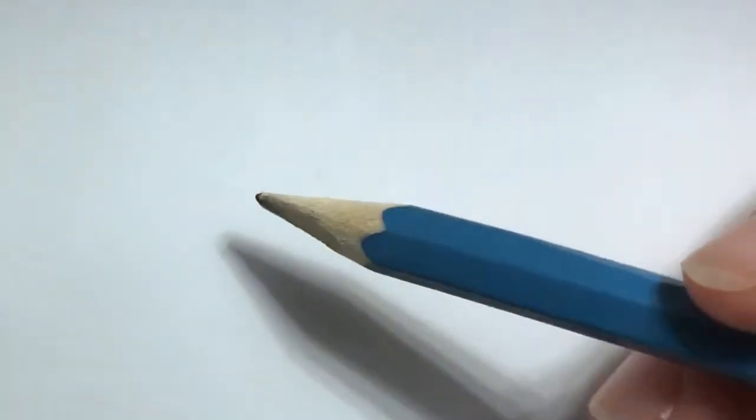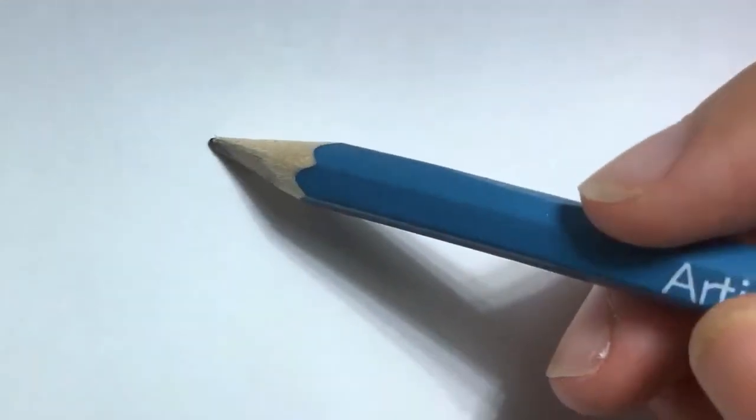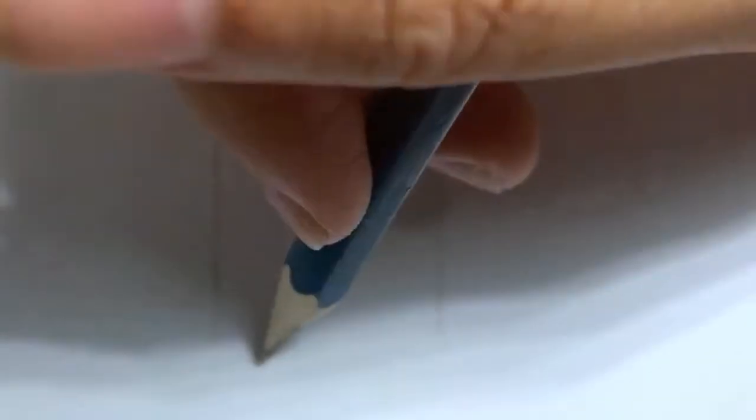So now let's try drawing a cube. First, I'm going to start with a two-dimensional shape, a square, and again, do the lines very lightly so I can erase them if I mess up or something.